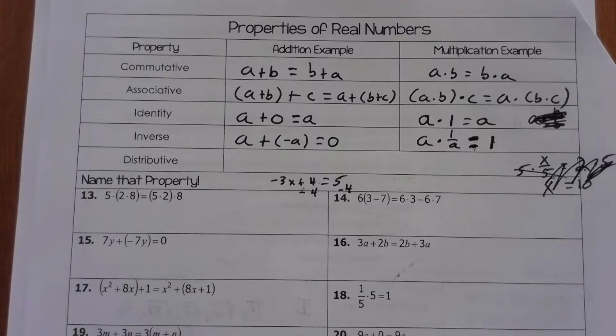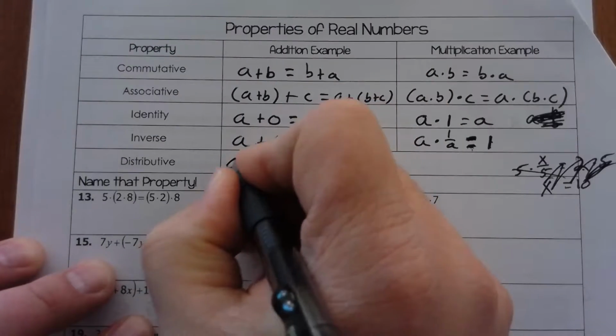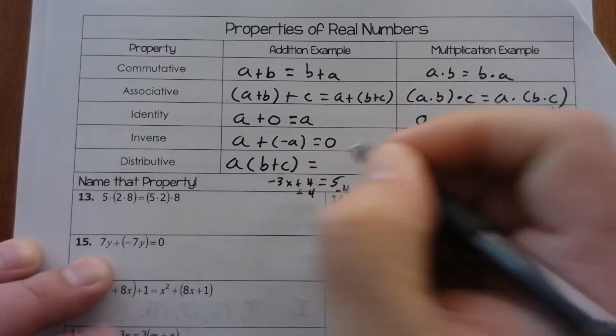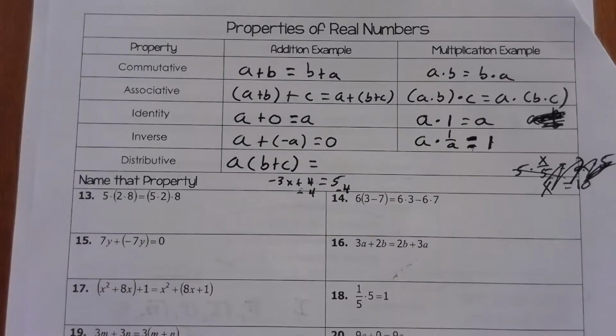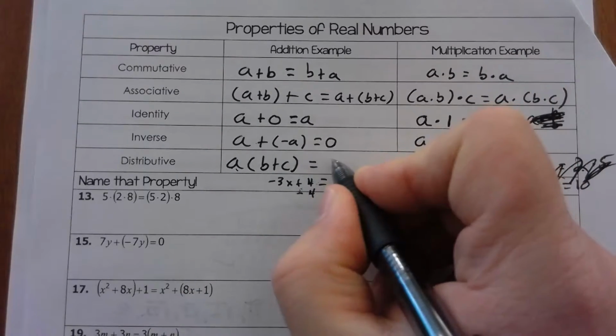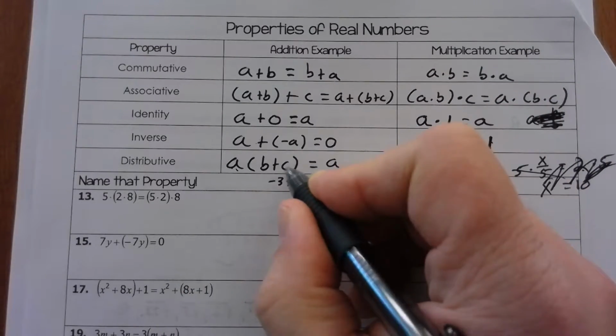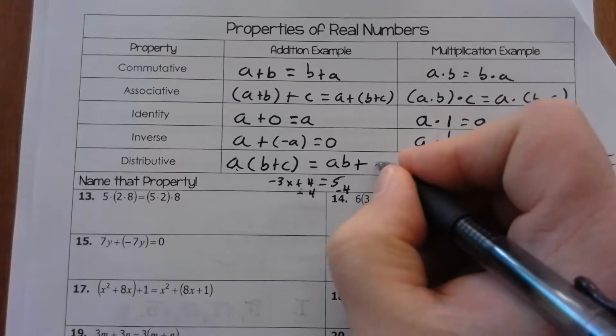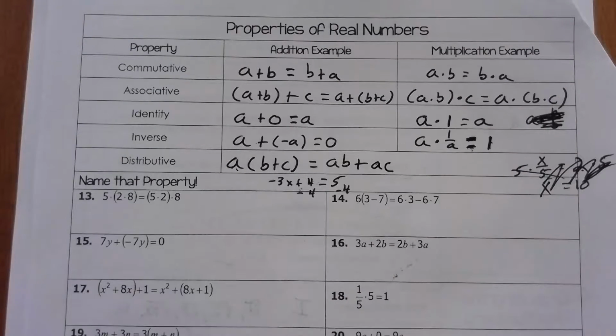So your distributive property now. A times B plus C is equal to this. You distribute it so everybody gets multiplied. Everybody in the parentheses gets multiplied by A. So A times B plus A times C. Say again? Exactly.